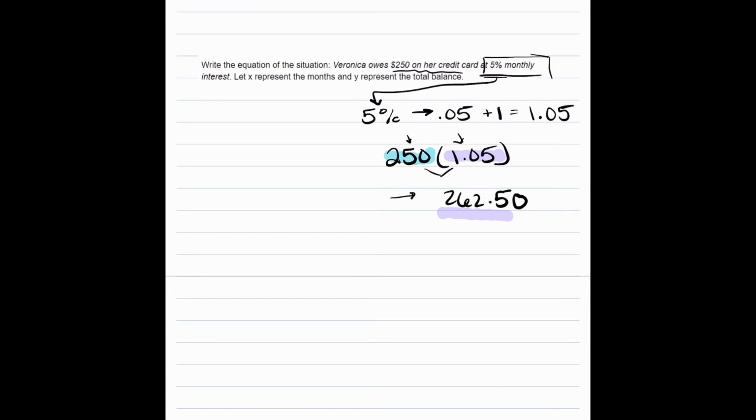But reading this problem didn't ask me to find a value or anything. It's saying write the equation of the situation, letting X represent the months and Y the balance. So what they mean by that, the 262, that was my balance after 1 month.